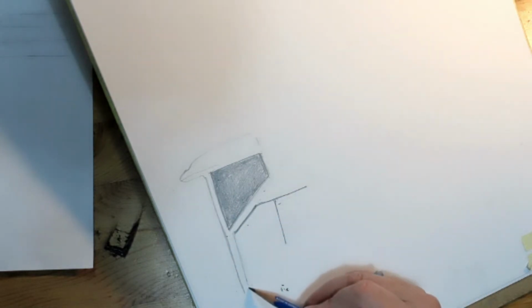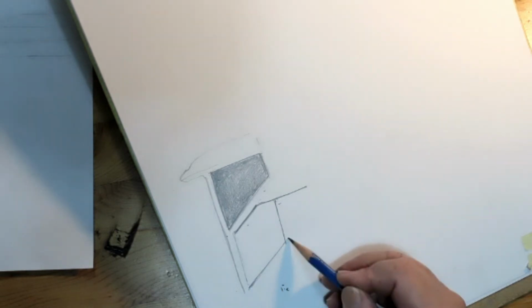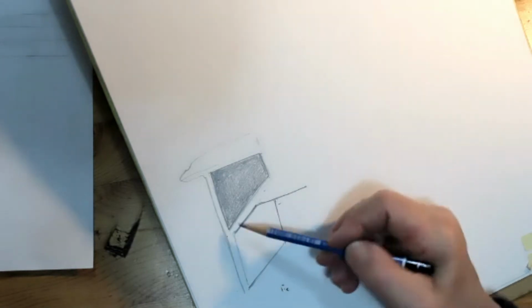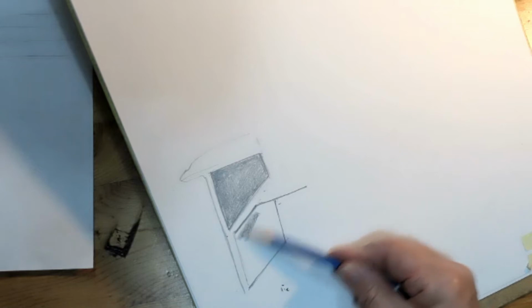This is now the tabletop. I'm going to join this up as if those two legs were joined together. And this is my next abstract shape. And this is the next one I will fill in.